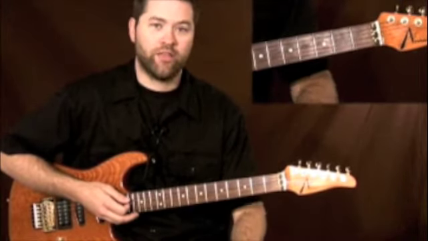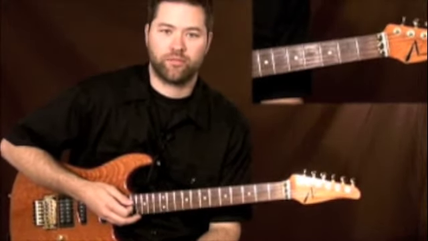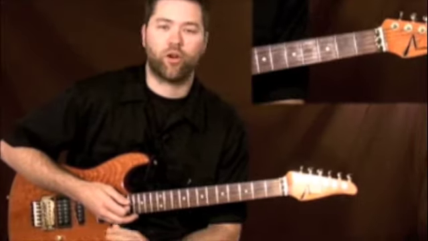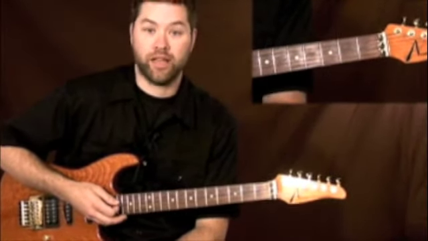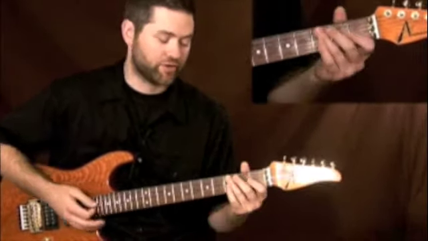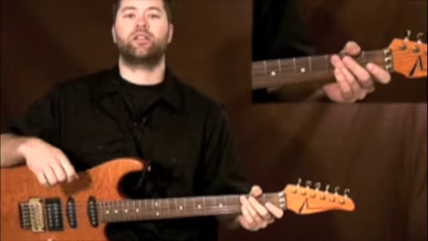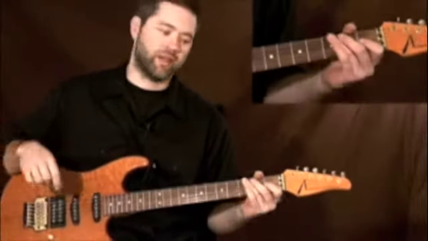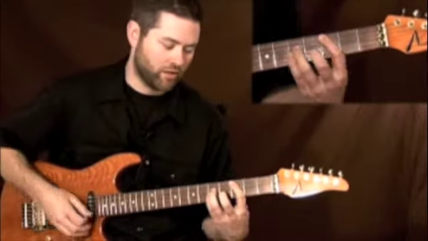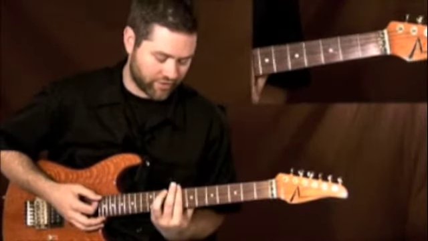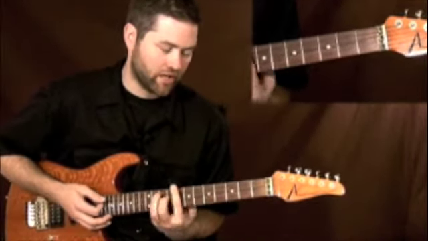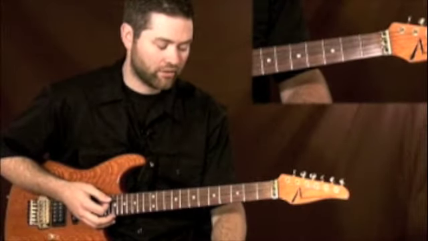Now, the 1 chord, because it's built on the 1st degree of the scale, is always going to be major. The first chord of any major scale is always going to be major. Okay? All these are C notes, or C chords.